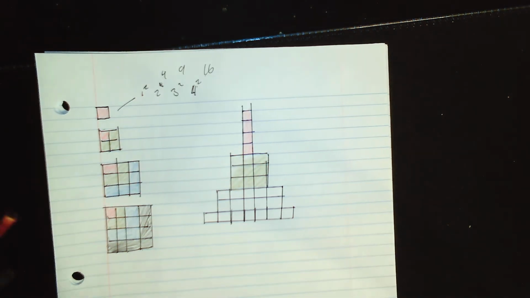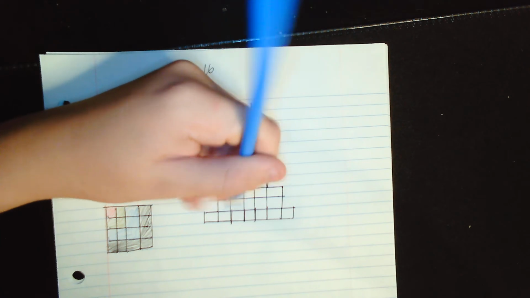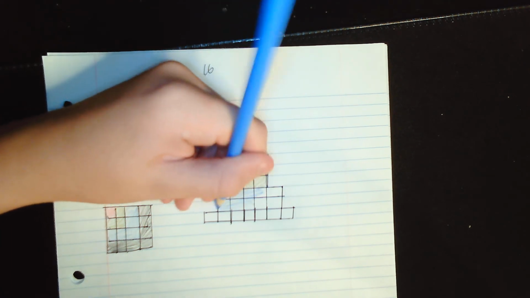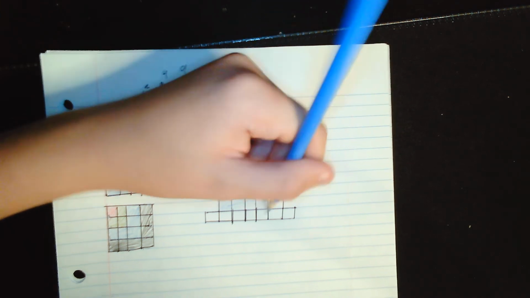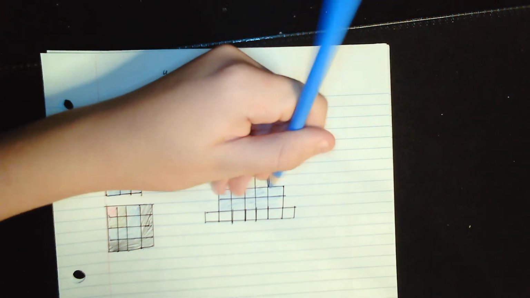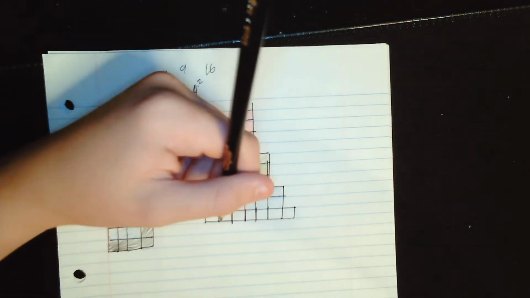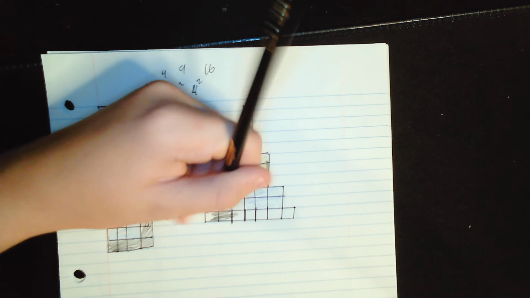Our 2 rows of 5 blues, our 10 blues in total. And finally, our last row of 7 blacks.